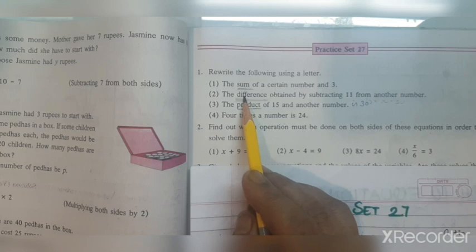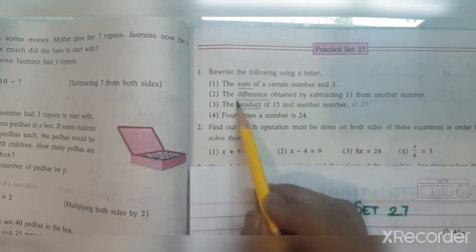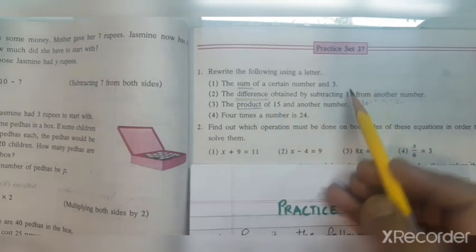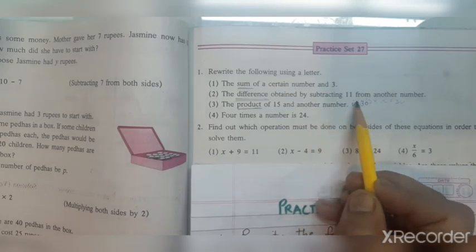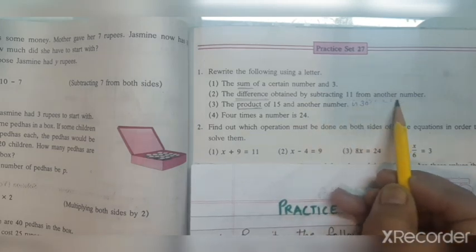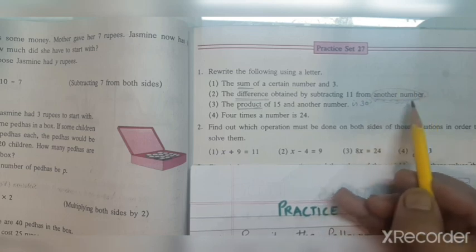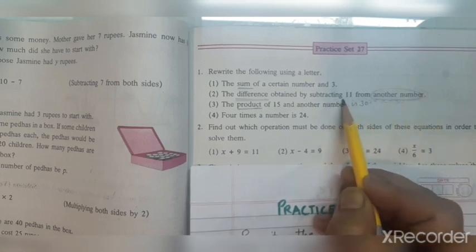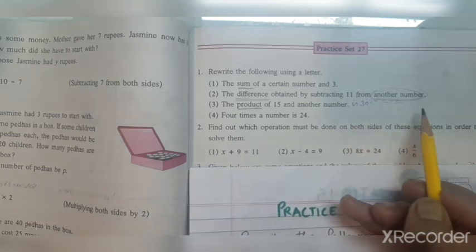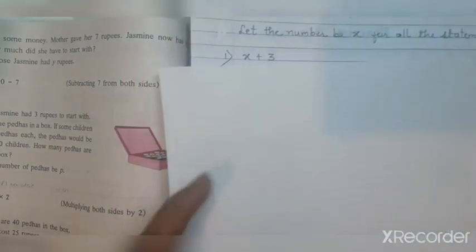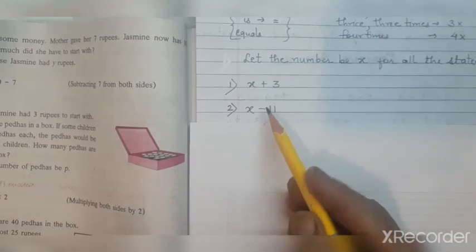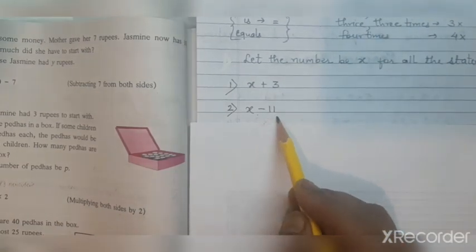Okay, now the difference means subtraction. So we carry out the subtraction between 11 and another number. Now another number again we don't know, so we can consider any alphabet. So we are subtracting 11 from another number. Okay, so 11 is being subtracted from another number. See here, it will be written x minus 11.